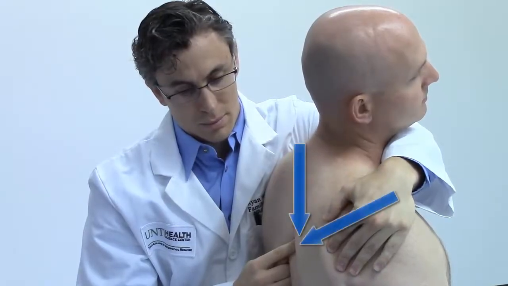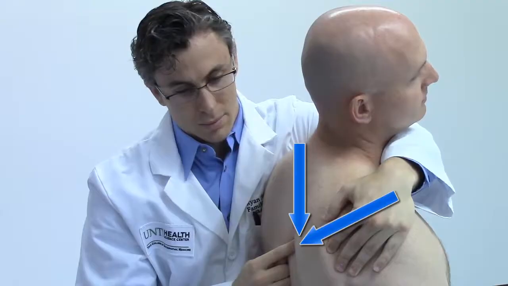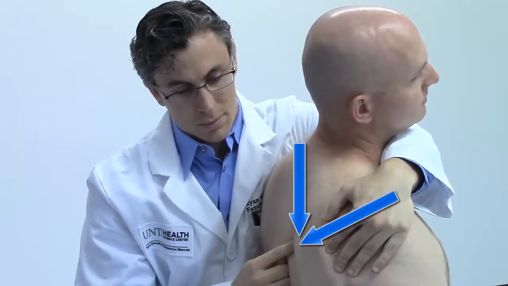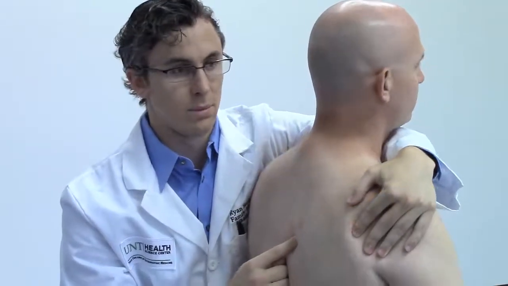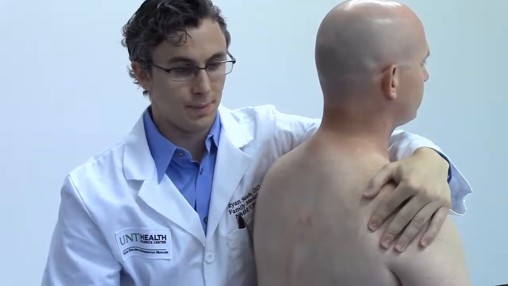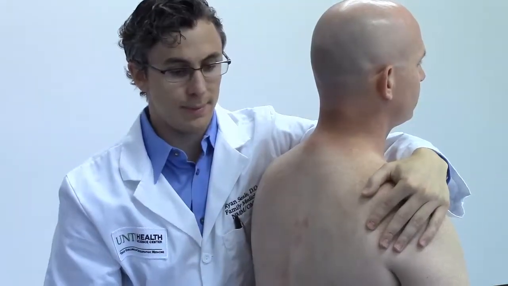Maintain this force for 3 to 5 seconds. Release the activating force. Return the dysfunctional segment and long lever to neutral position. Retest for somatic dysfunction of the thoracic spine.